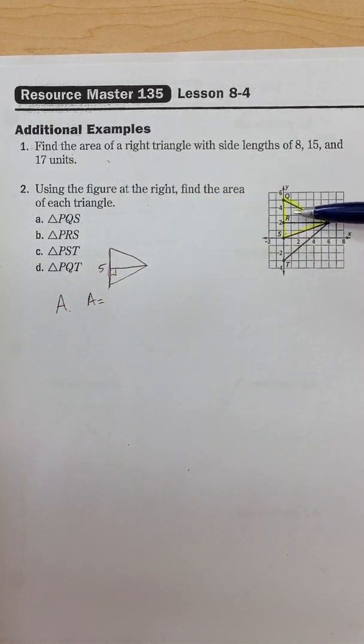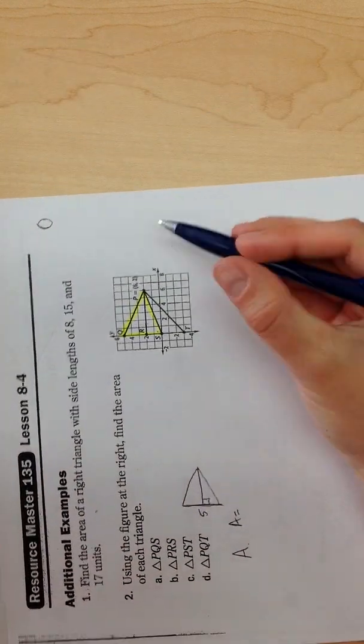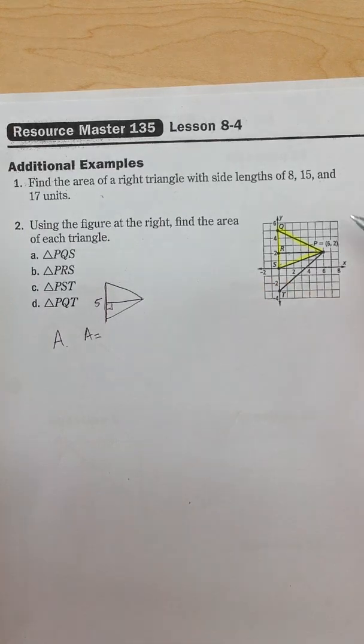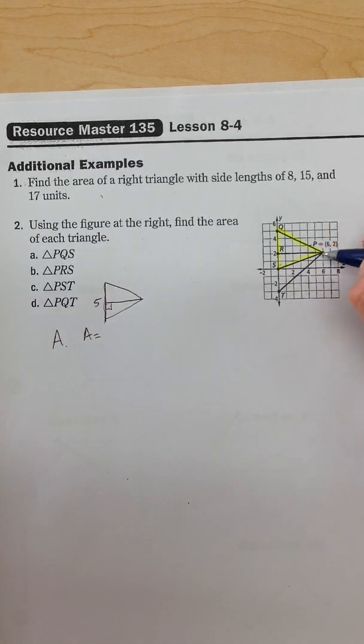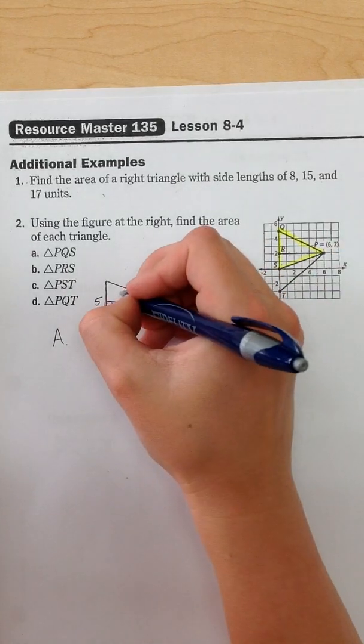And then our height would be going from this R point, because when we're on a coordinate plane, all of those make 90s. So our vertex here is P, and we're going to go straight. Usually it's straight down when we're like this, but in this case it's kind of straight across, but that still would be our height. It looks like that would be 1, 2, 3, 4, 5, 6 there.